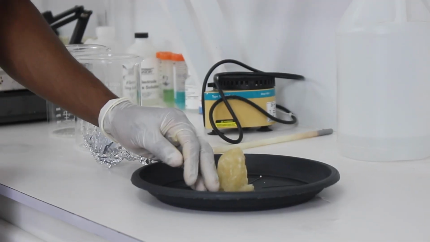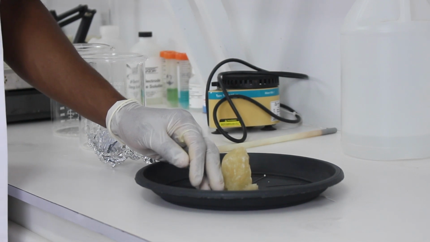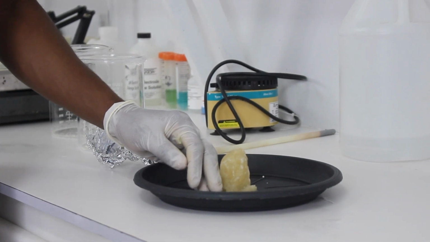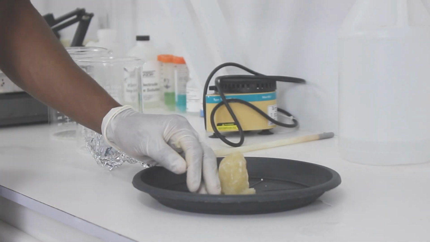If we touch our ice, we'll realize that it is hot to the touch. This is as a result of the exothermic reaction in which heat was released in the formation of our structure.